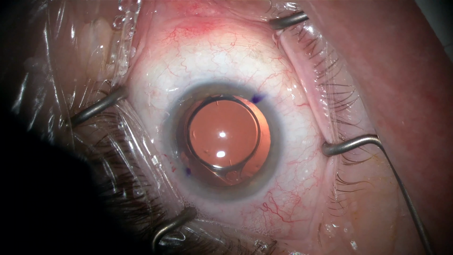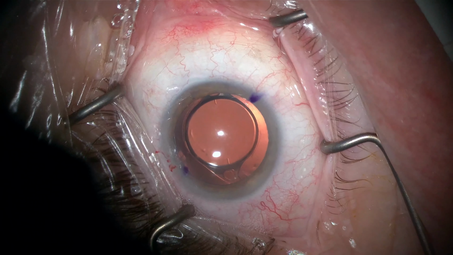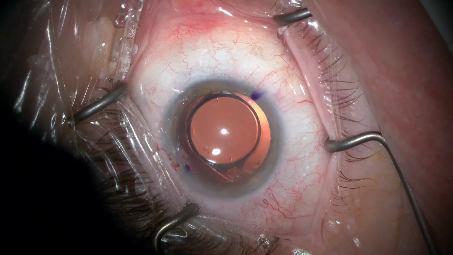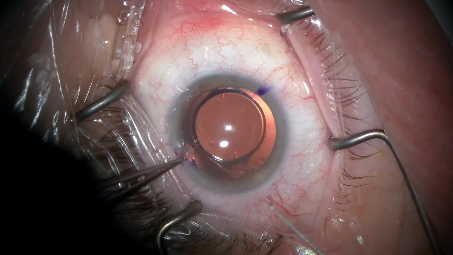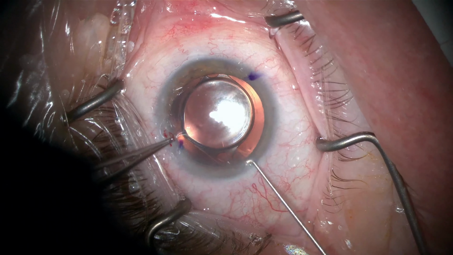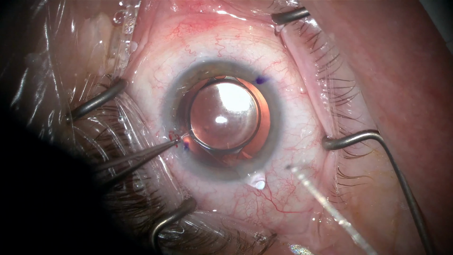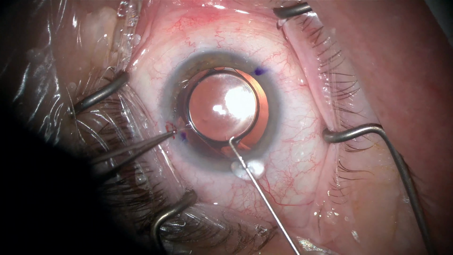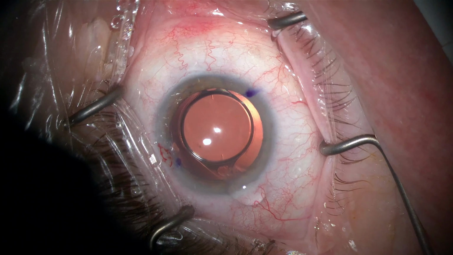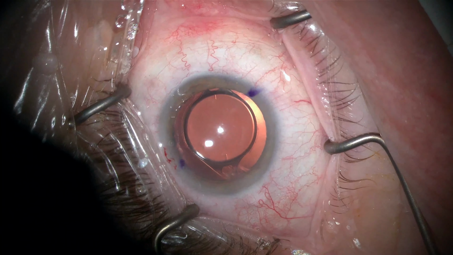Here, I didn't want to make an additional incision to induce any further astigmatism, so I used a Sinskey hook to open my prior incision. And since this is only 3 weeks out, the incision opened quite nicely.